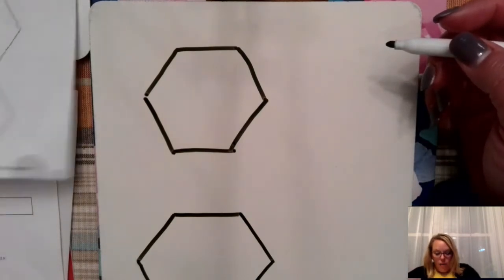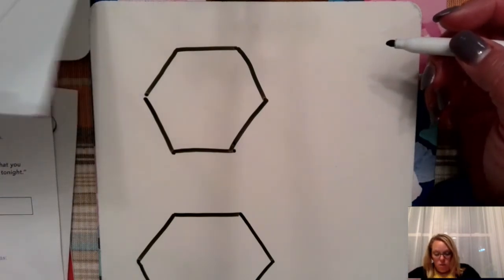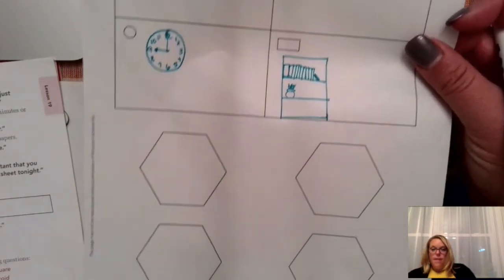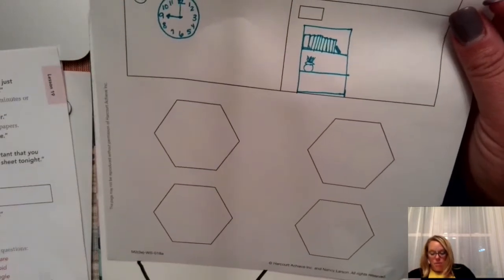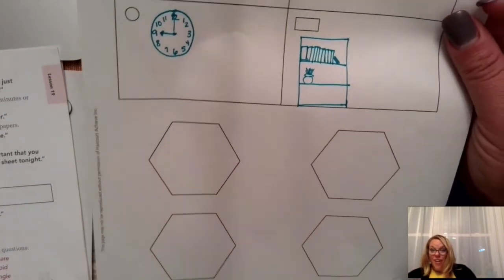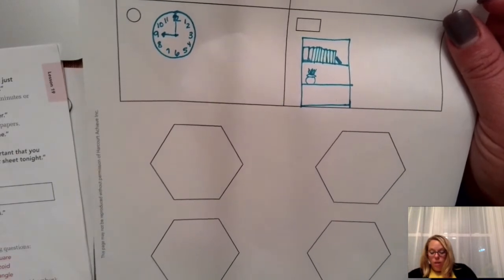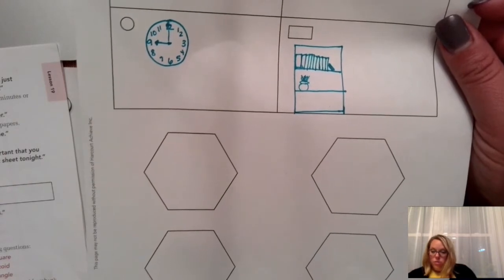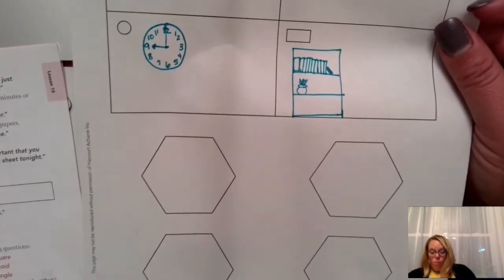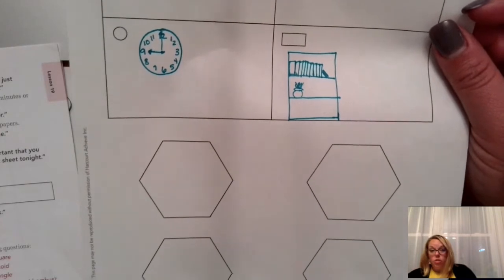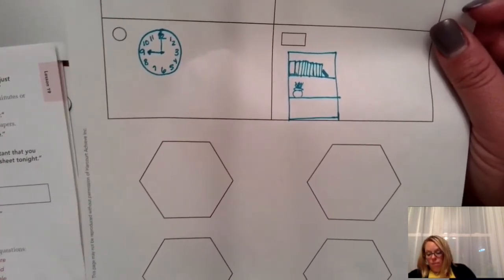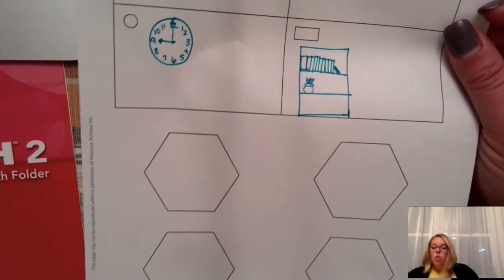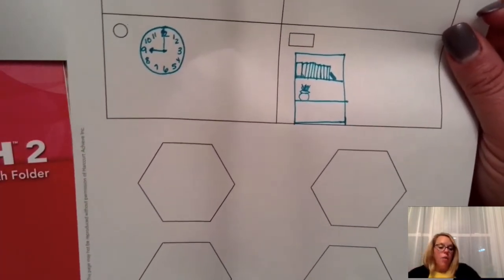So now that you have your worksheet out, you're going to put that in front of you. You're going to notice that there are how many hexagons on the bottom of this page? Well, there's 4, right? We're going to use a different color pattern block to cover each hexagon. And which pattern block colors can we use? Can we use the tan? No. Can we use the orange? No. So we're going to use red, yellow, blue, and green. So make sure that you have those colors out.